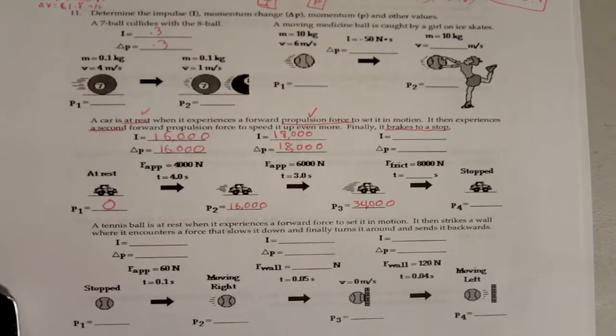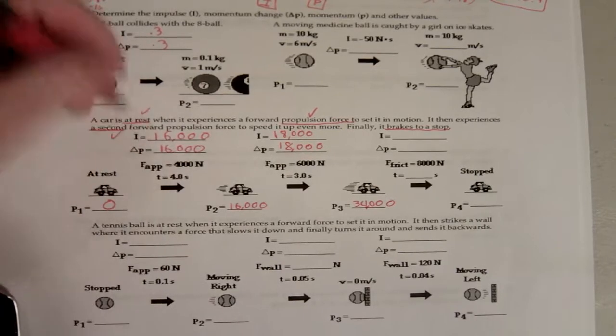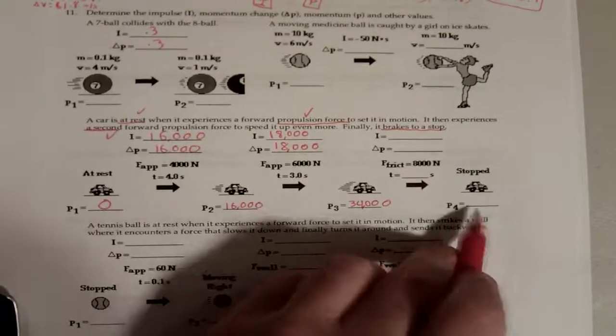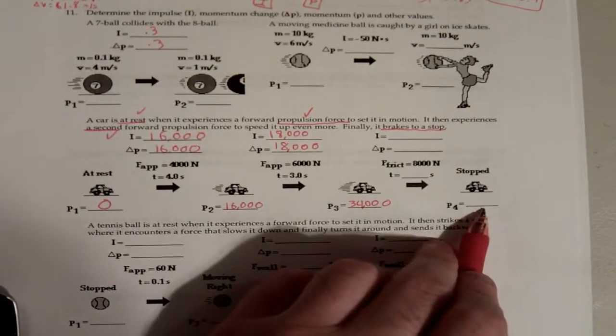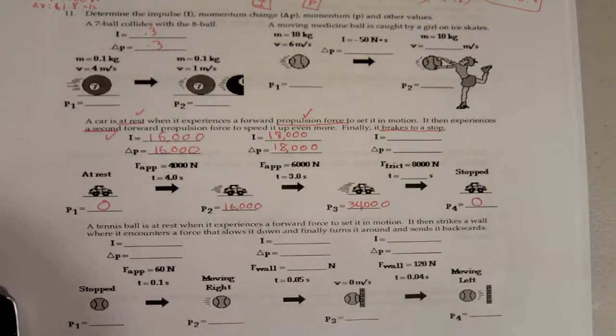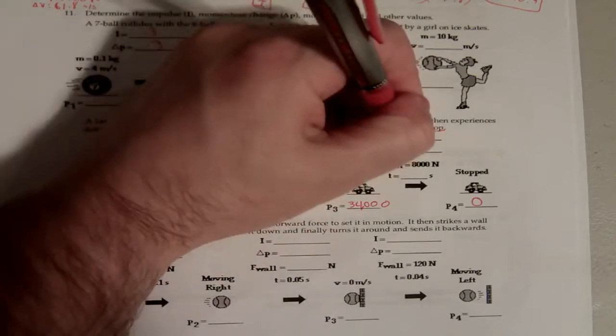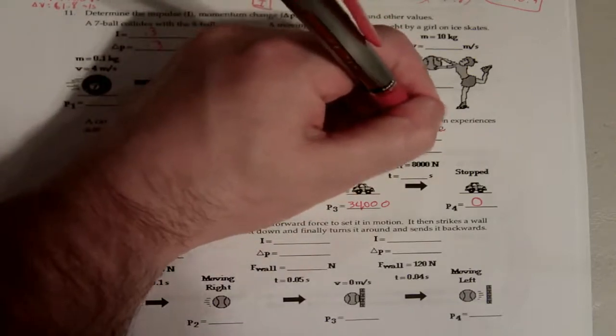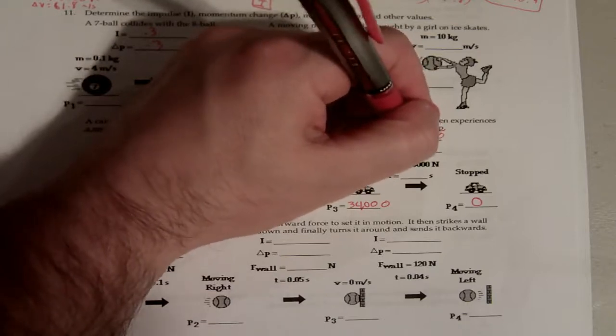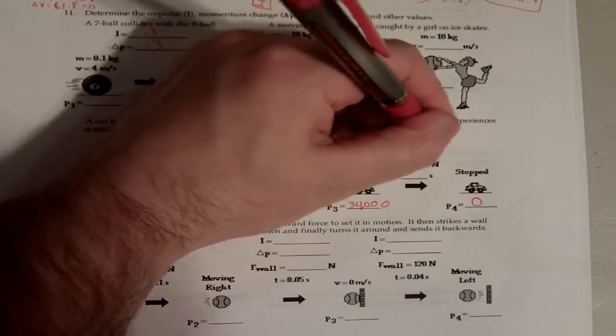Okay, now we've done that. Check. It brakes to a stop. So right off the bat, what's our final momentum going to be? If it stopped, it's 0, right? So that ain't bad. Which means our impulse is actually going to be negative 34,000, and our change in momentum will be negative 34,000.